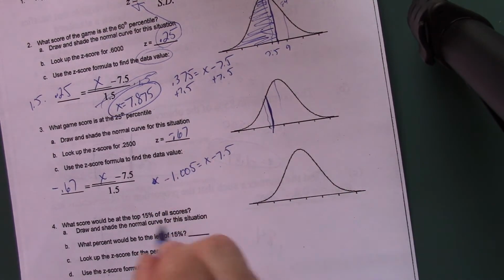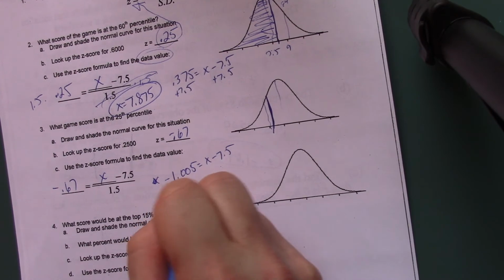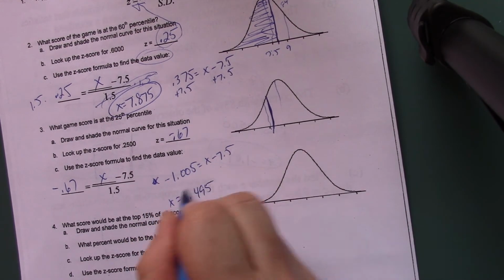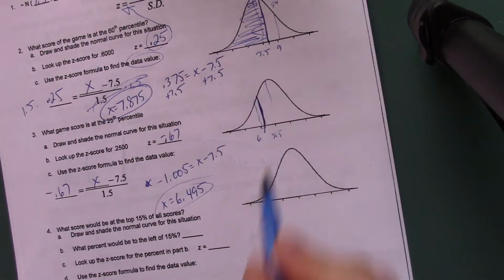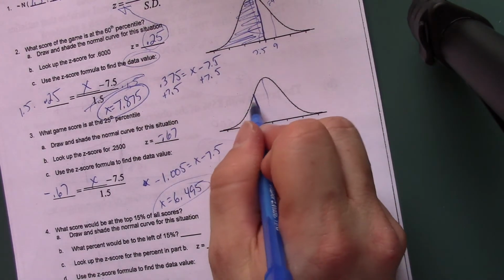And then I would just add 7.5 to both sides to get x equals 6.495. And again, that makes sense. This is 7.5, going this way would be 6. Yeah, it's maybe a little bit shaded. Oh, sorry, I forgot to shade here.